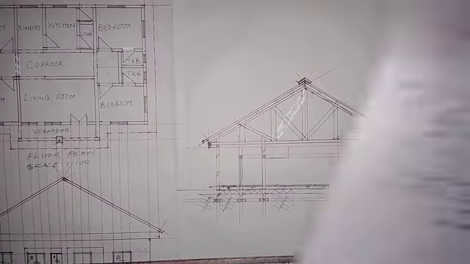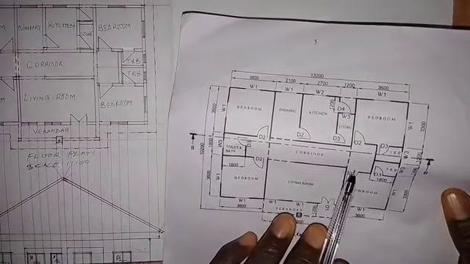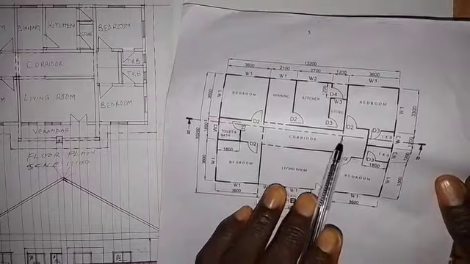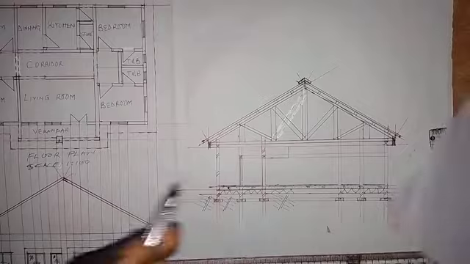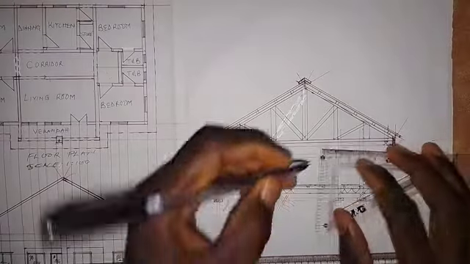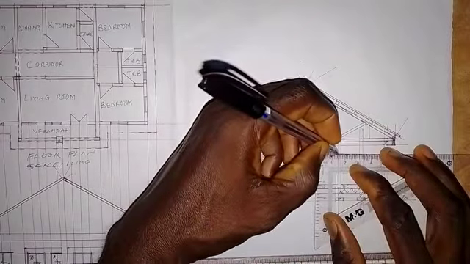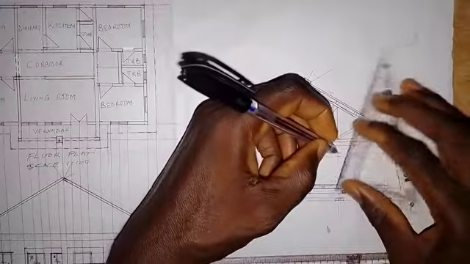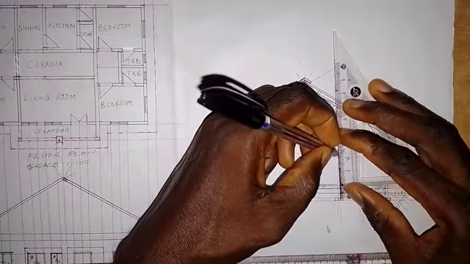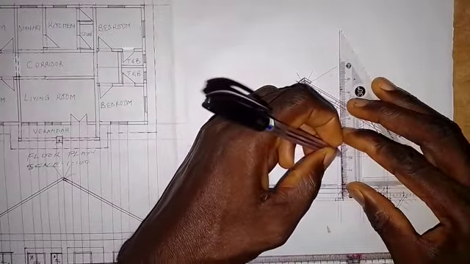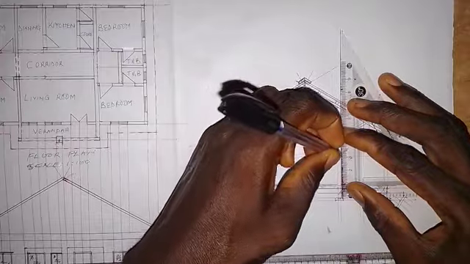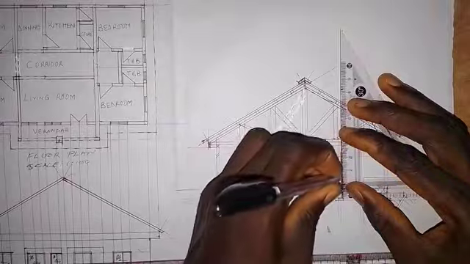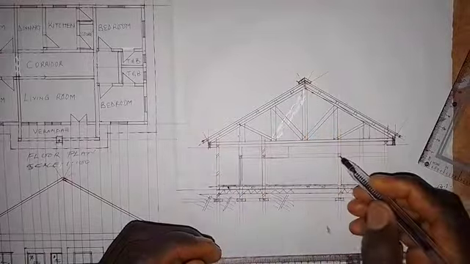Next, coming to this side here, we also have a lintel, or a beam, here. So we're going to see the edge of a wall here. Make this a thick line, then work this out.